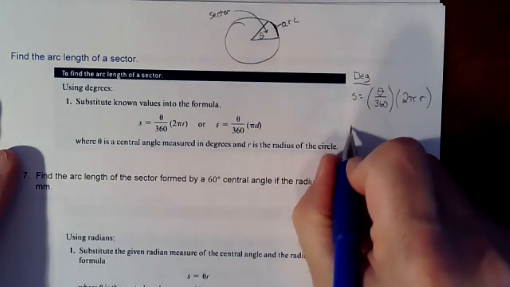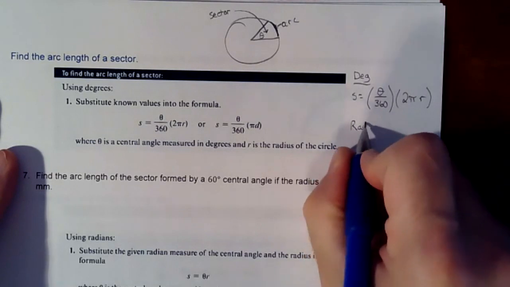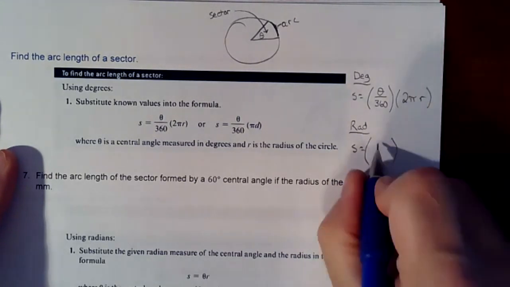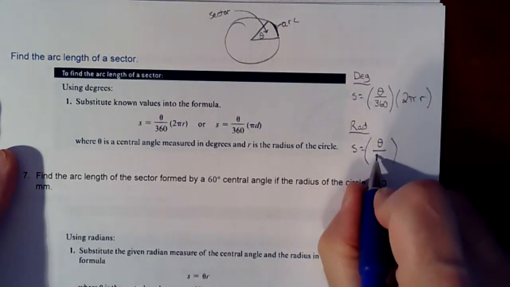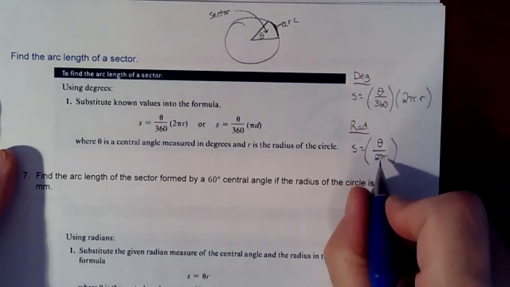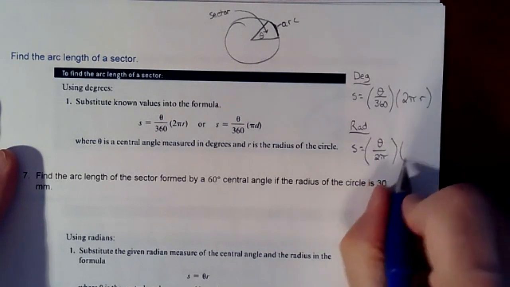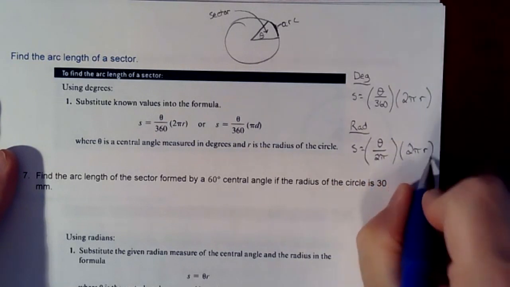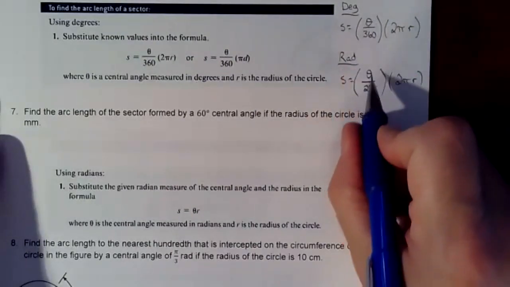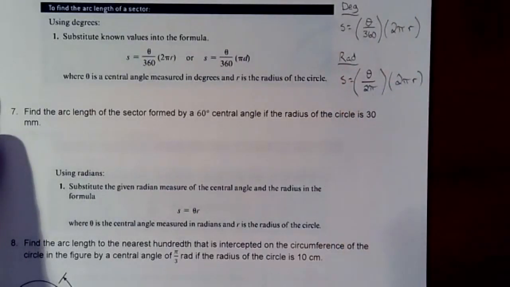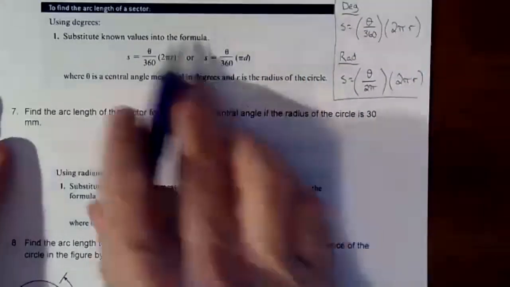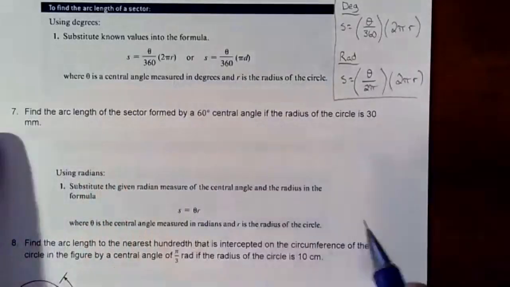The only difference is when you're in radians, when you're going to do your fraction of a circle, it's still your angle measurement, but it's out of 2 pi, because 360 is all the way around in degrees, 2 pi is all the way around in radians. But otherwise, it's still circumference. So a fraction of the circumference if you're in degrees, fraction of the circumference if you're in radians. All right, so here are your formulas. And that's the same, basically.